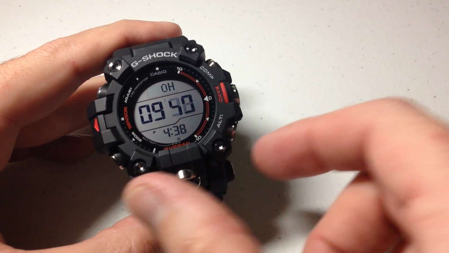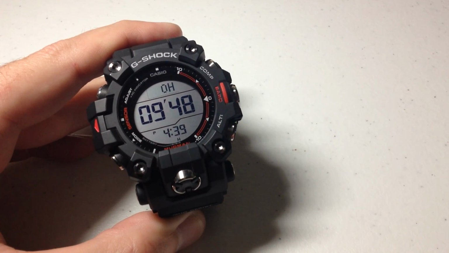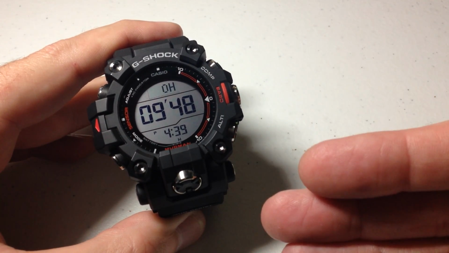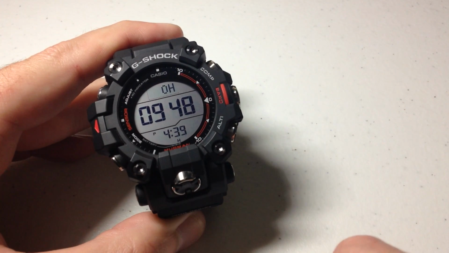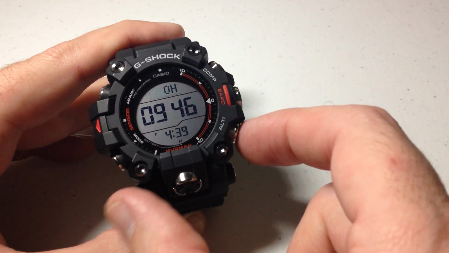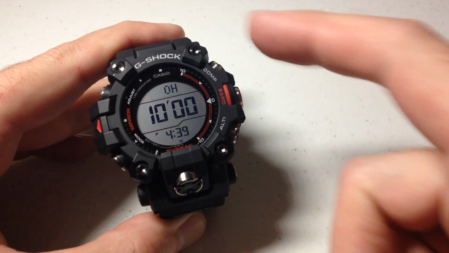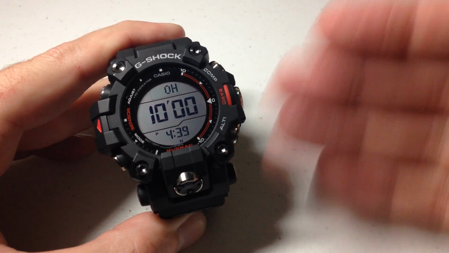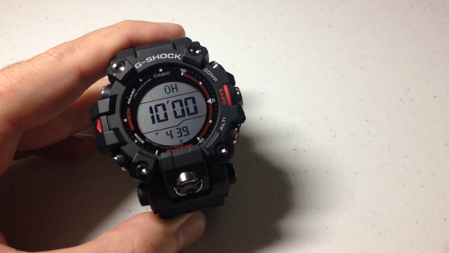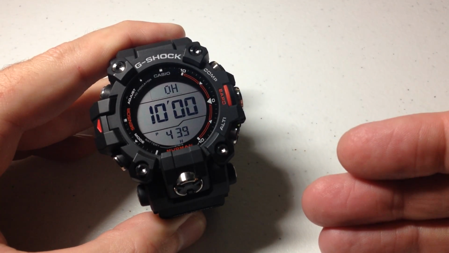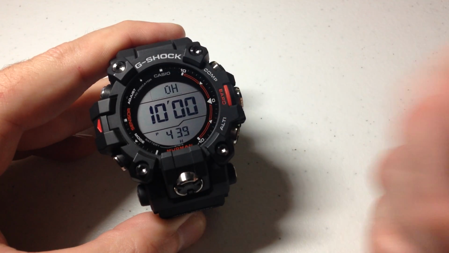If you wanted to pause the timer, you would again use the altimeter button. It's now stopped or paused. If I wanted to resume it, altimeter button. And then while it is stopped, if I wanted to reset it, I would use the compass button, which is the top right button. It's going to reset it to whatever your default starting value is for your countdown timer. In my case, that's 0 hours and 10 minutes.